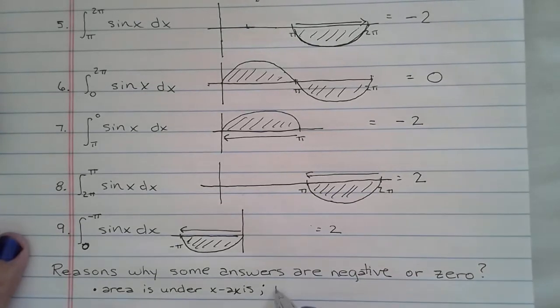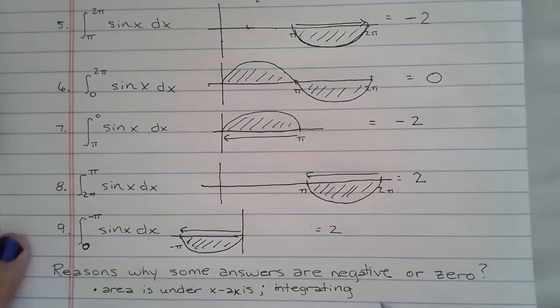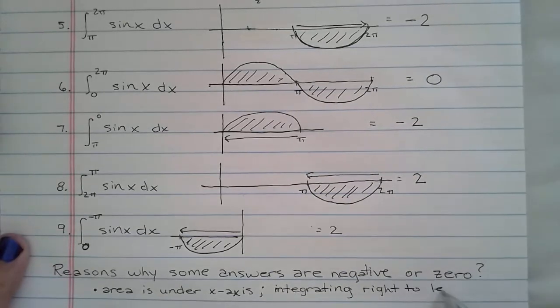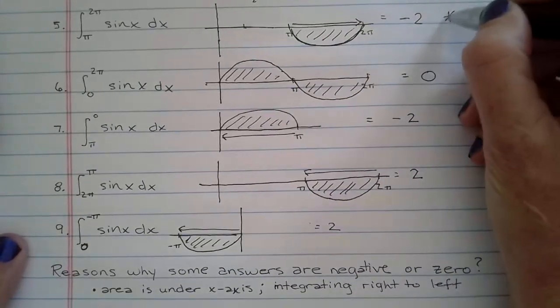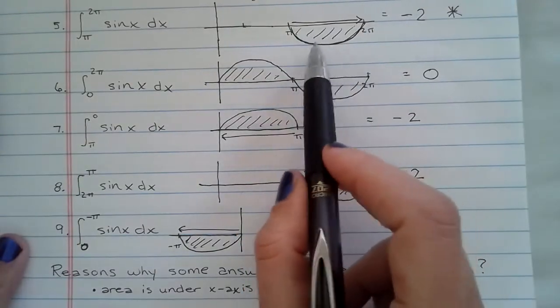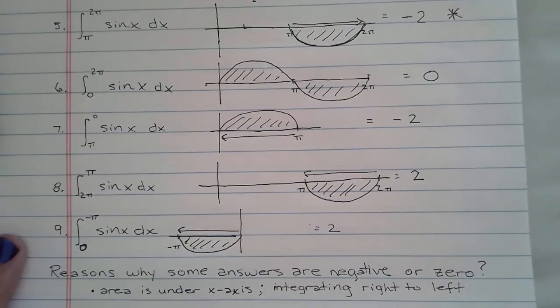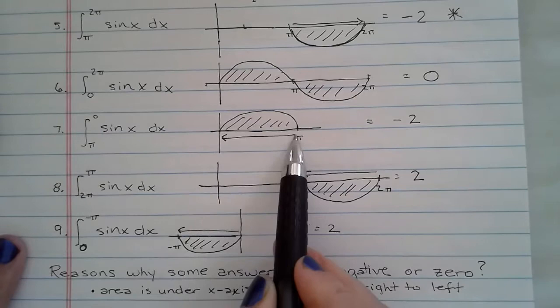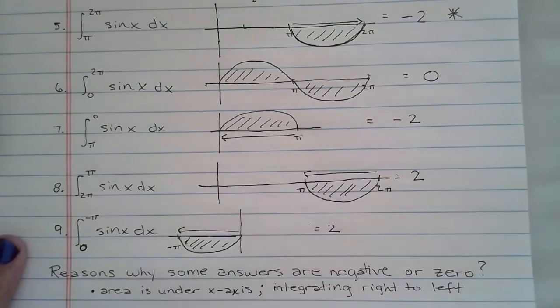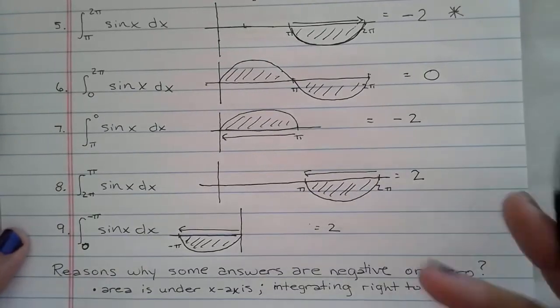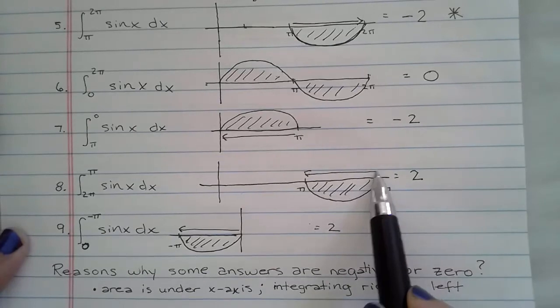Another reason would be integrating where the low bound is bigger than the upper bound, integrating from right to left. That's another reason. So this one, we're going left to right just like we want to, but because the shaded region is underneath, we get a negative area. This one, integrating backwards, right to left, the area is above, but we're going backwards, so we end up getting negative.